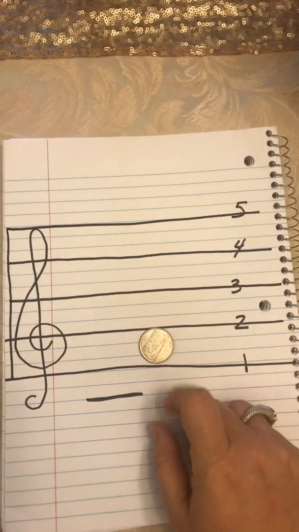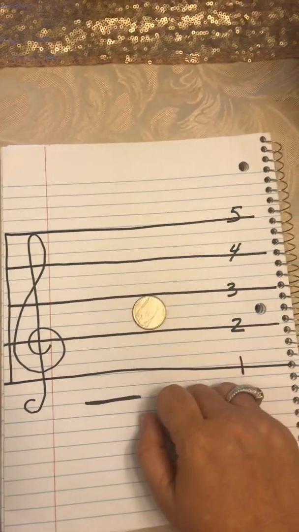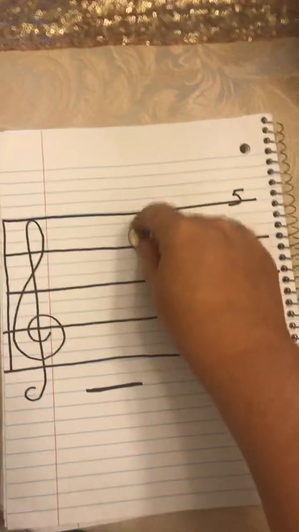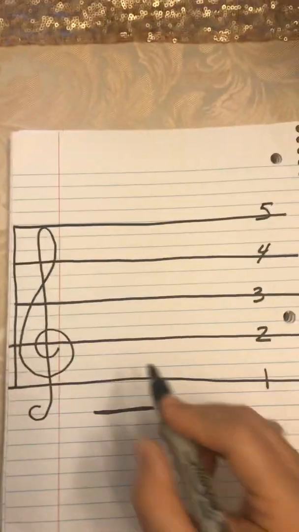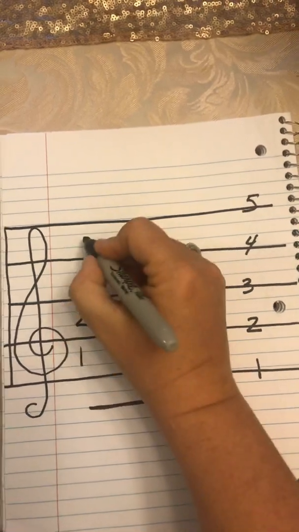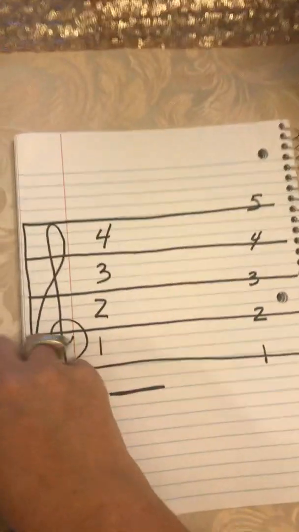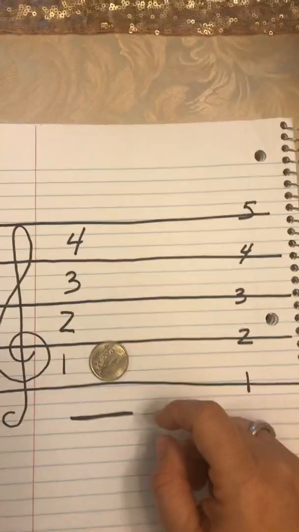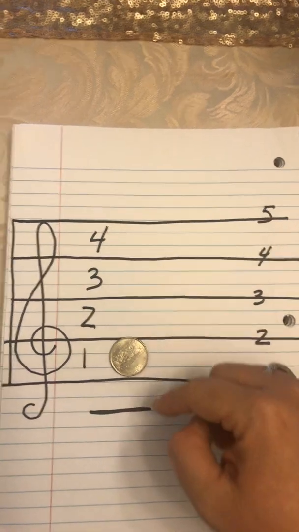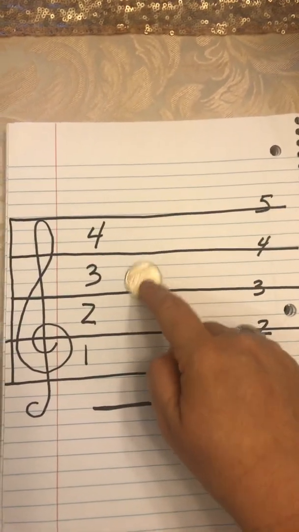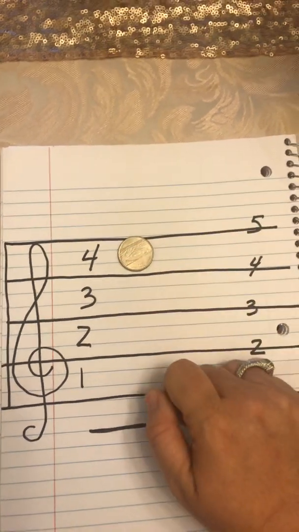Here's our first space, here's our second space, here's our third space, and our fourth space. So it's 1, 2, 3, 4. Four spaces. And they spell face. You always start at the bottom whenever we're figuring out a note. You always start at the bottom of the staff and then go up. So F, A, C, E.